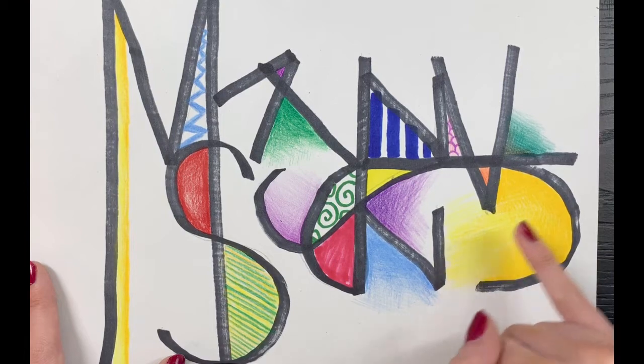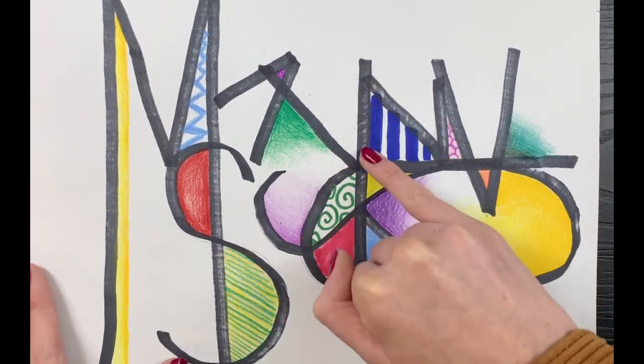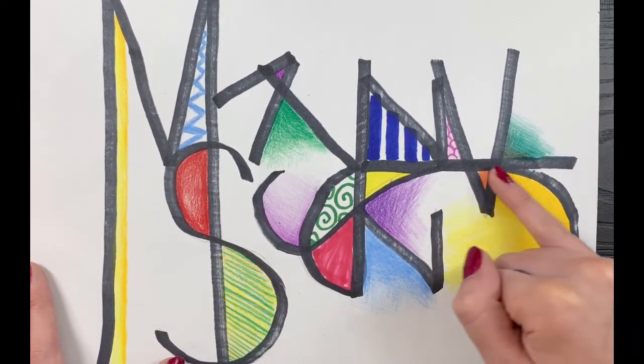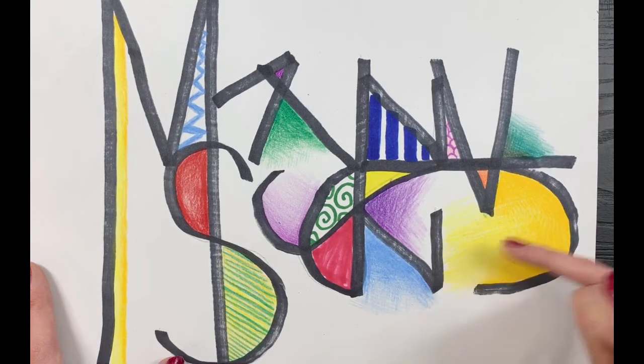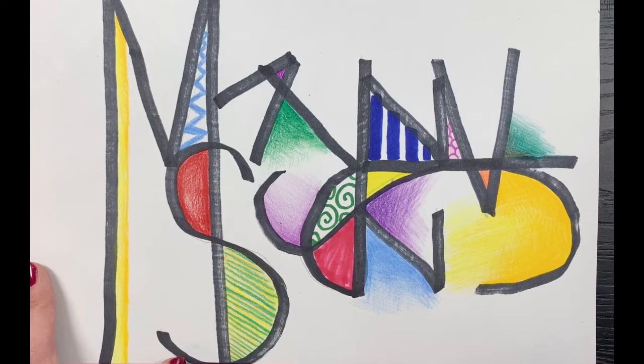As you can see, I not only filled in the closed areas like this one, but I added color to the open areas. See how it doesn't connect? It's an open space. I decided to fill it in.